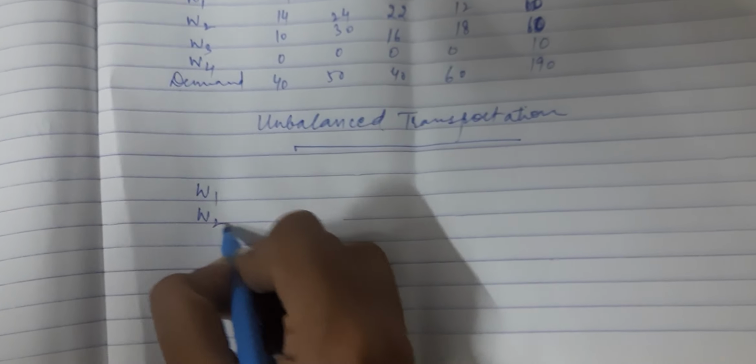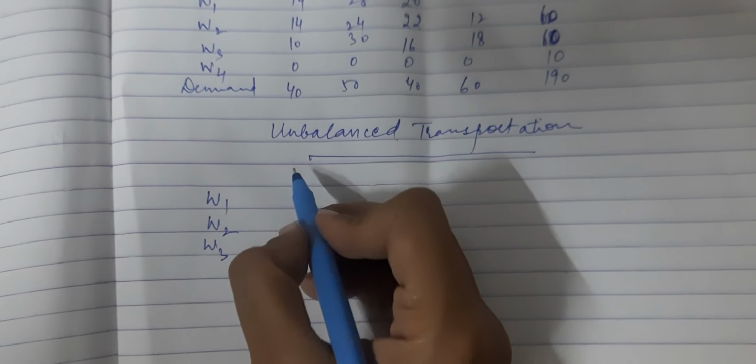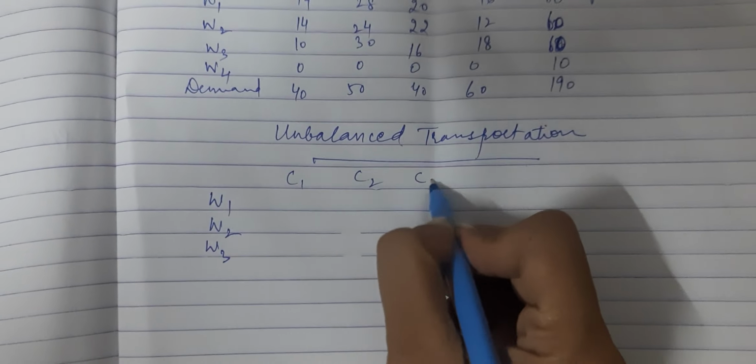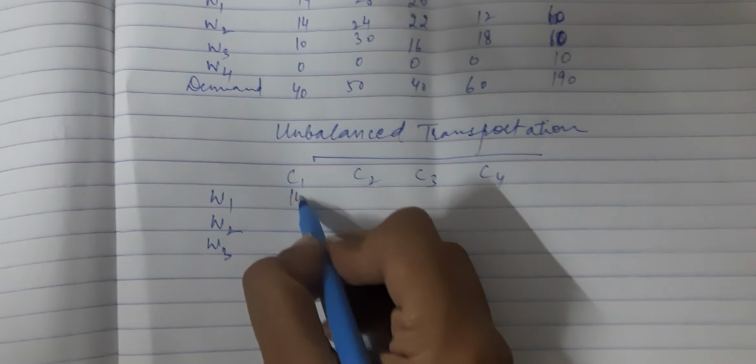Another example I would give of an unbalanced problem: suppose the problem was W1, W2, W3 and here C1, C2, C3, C4 using the same data.